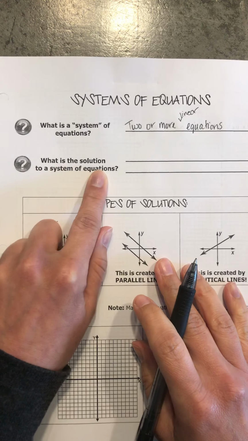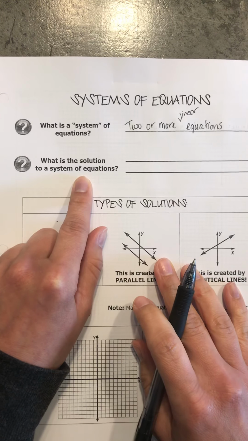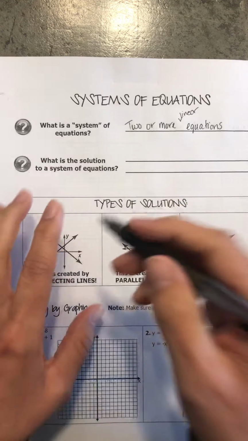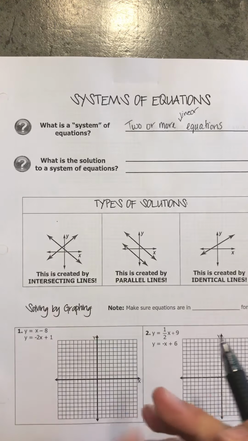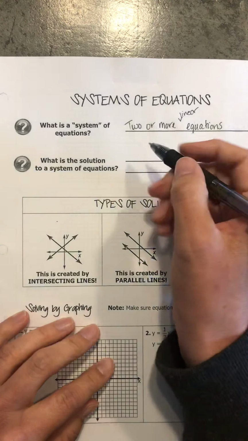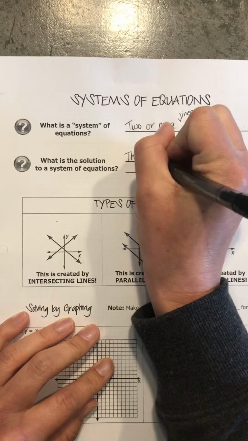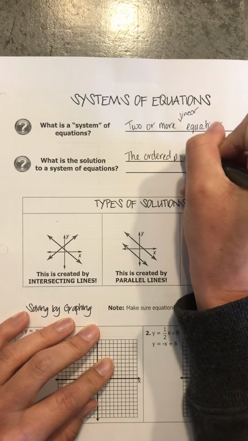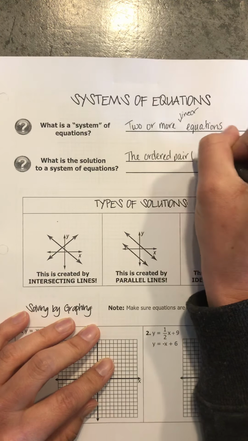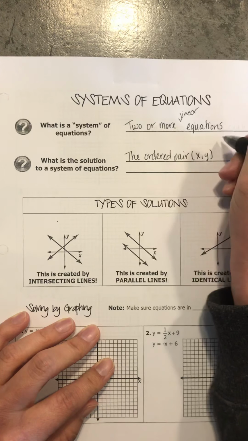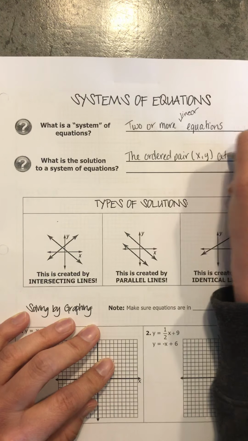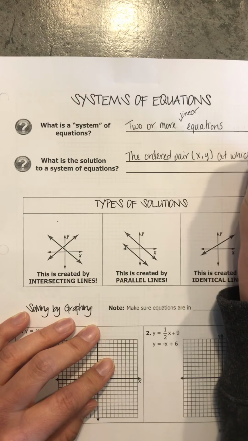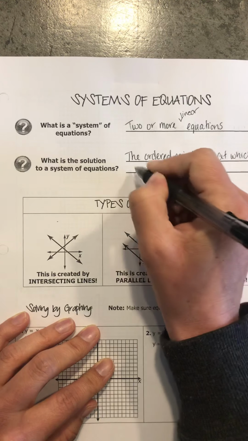So what is the solution to a system of equations? We're looking at the ordered pairs, those points, that make both equations true. So the ordered pair, that xy coordinate at which the lines intersect.